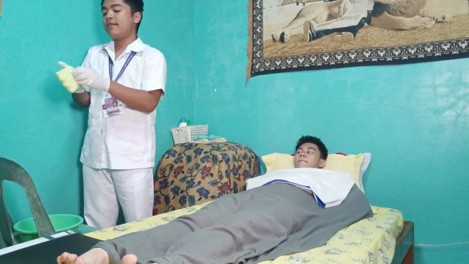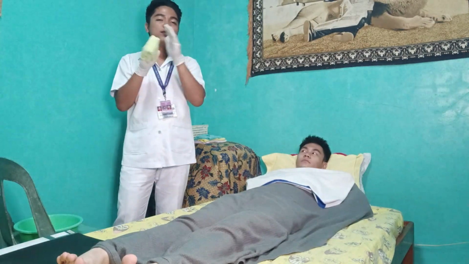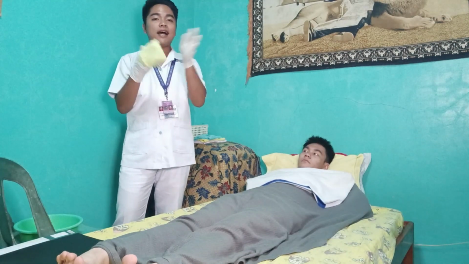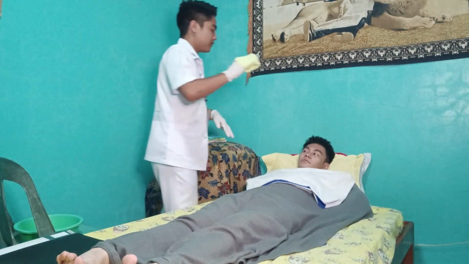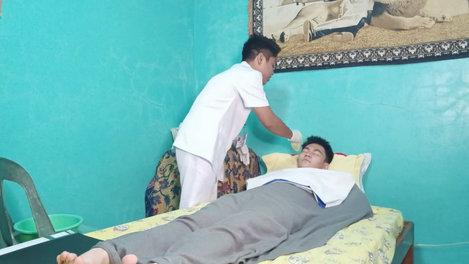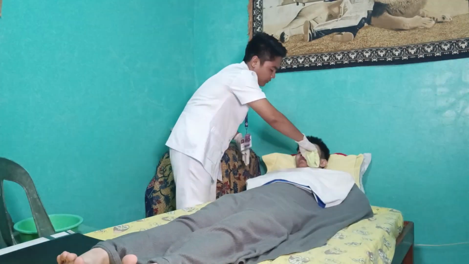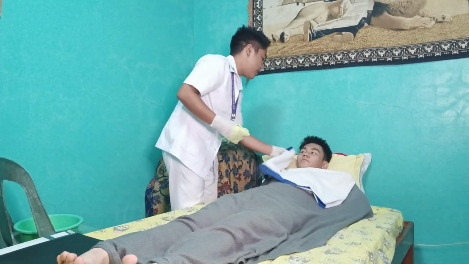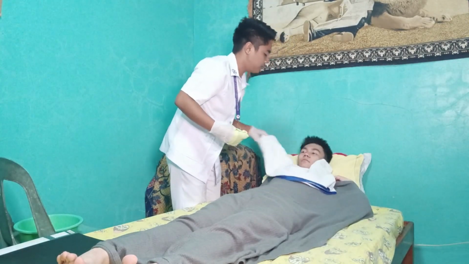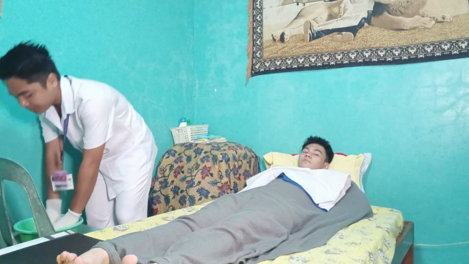I am making a mitt again. This mitt has four sides, so I can use either of the sides that I want, especially the dorsal, the sides, and so on. After the forehead, the cheeks. Then pat dry the area. Now let's rinse the towel.